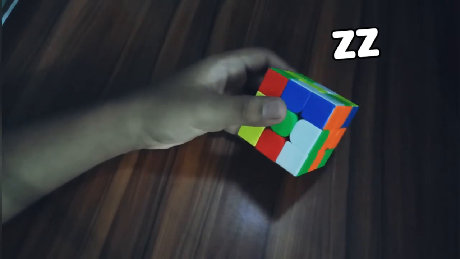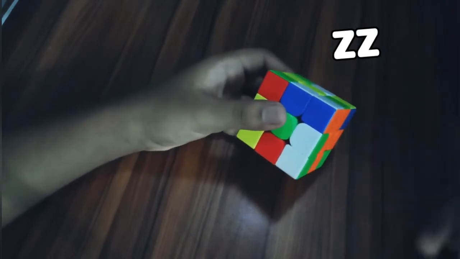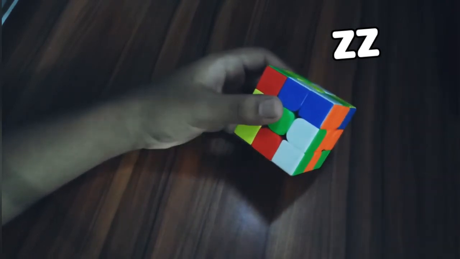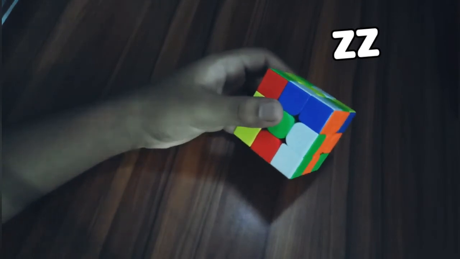Okay, this is good, this is good, this is good, this is good. Okay, everything is now good. So our edge orientation is complete. This is hard to understand, but just practice or wait for my video.